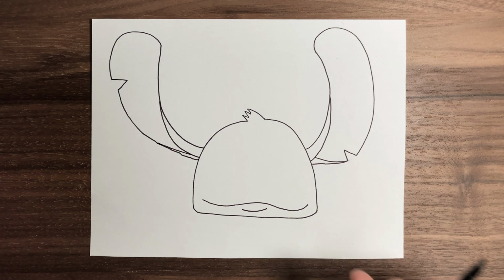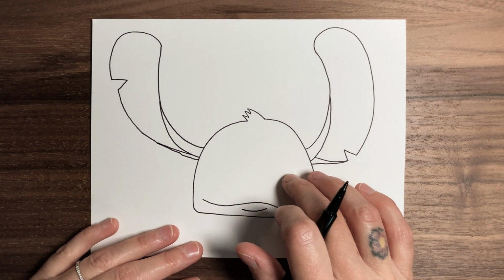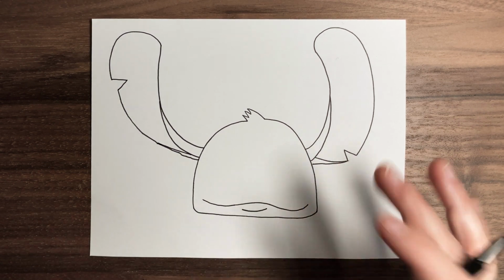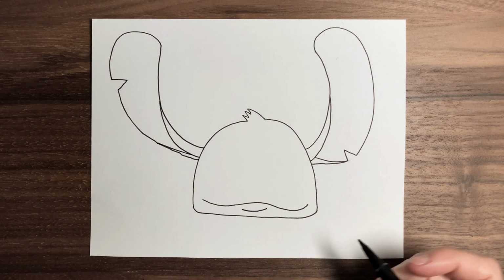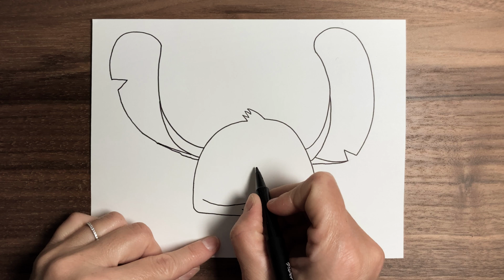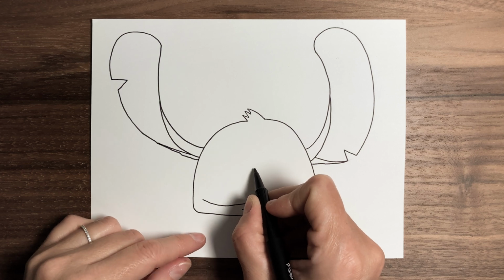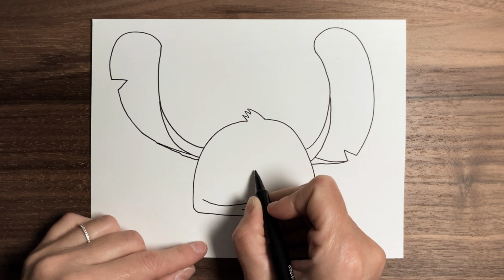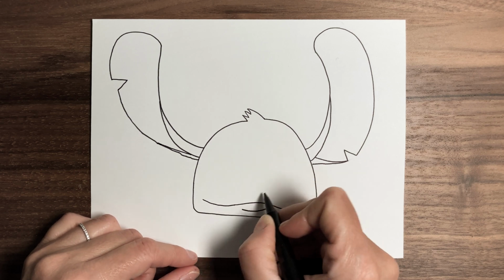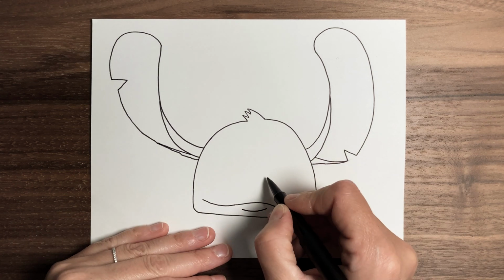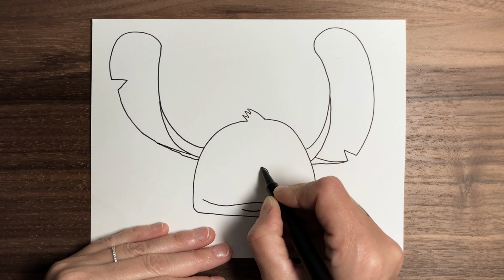Okay, let's do the fun part. We're gonna do the nose and the eyes, okay? Now, this is the part that will really help Stitch look like Stitch, okay? So let's start with the nose. The nose is just an oval, but it has a little bit of a tapered bottom to it, okay? So watch the shape that I do.